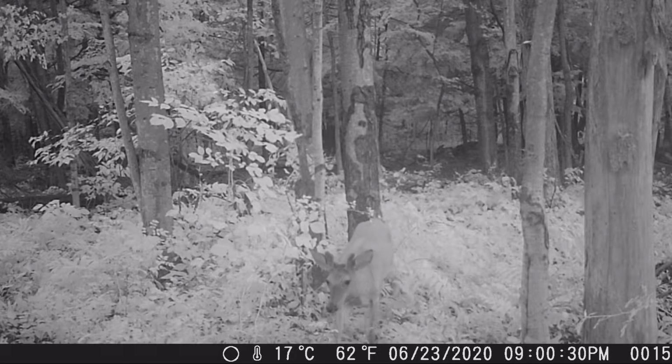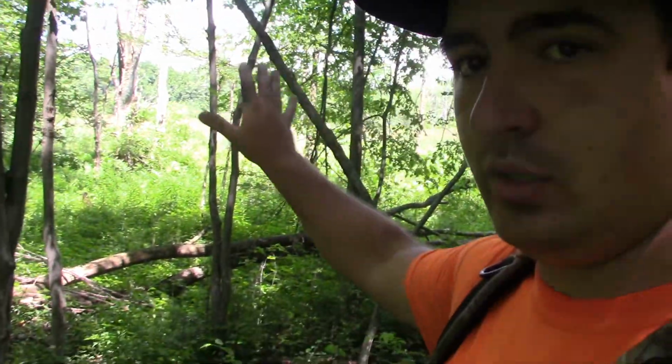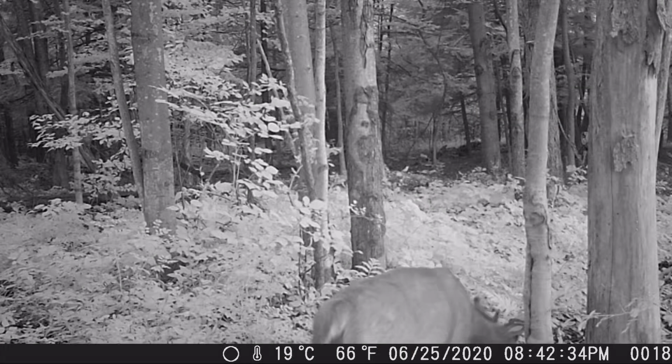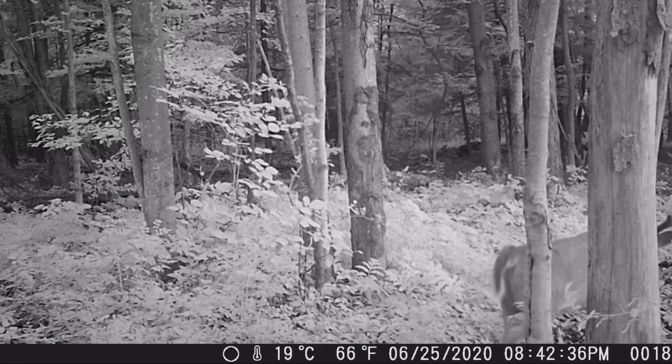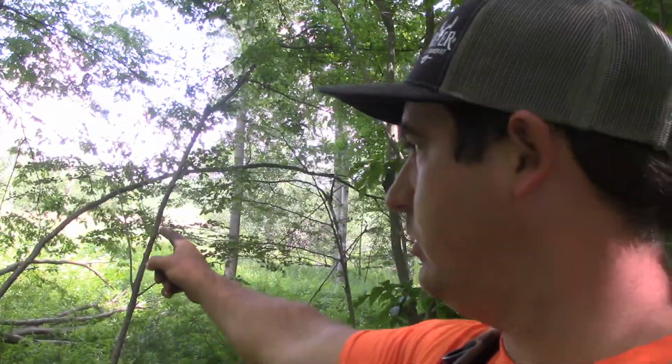Alright guys, where's the next property? I got you guys back on now because I want to show you something. As I'm talking about this, I'm going to throw in a few video clips of deer using this. On this camera I just checked, I had a few videos, but as you can see behind me, it's a big swamp, open area over there, and this creates an edge that wraps around here and goes over there.